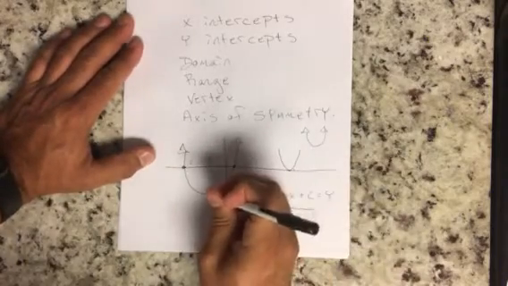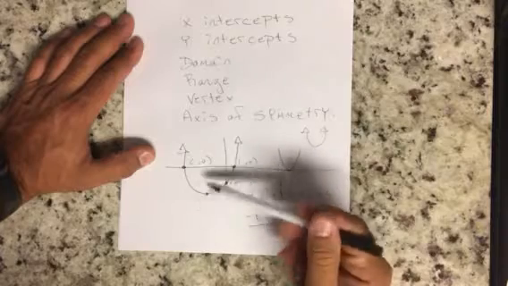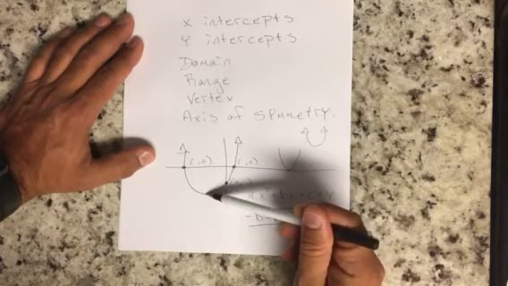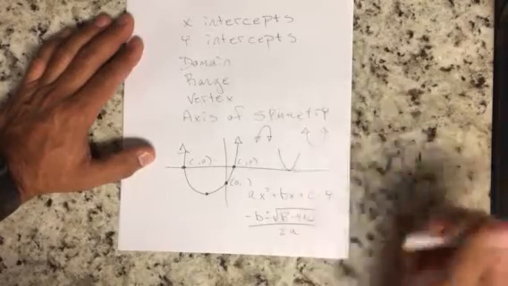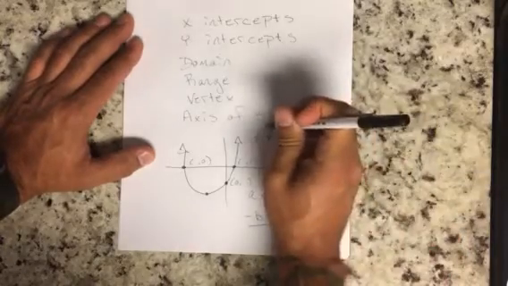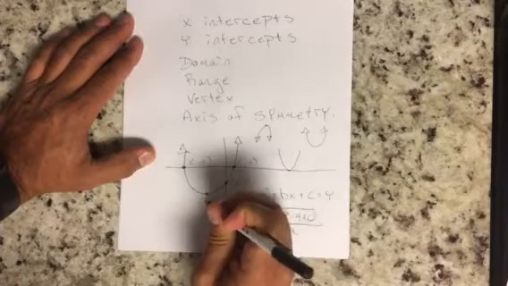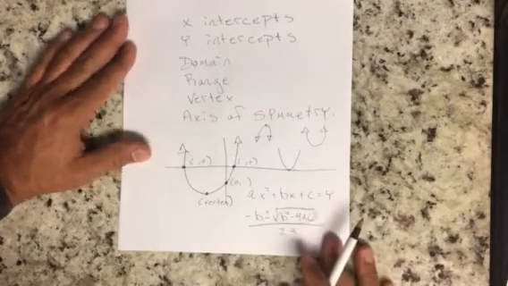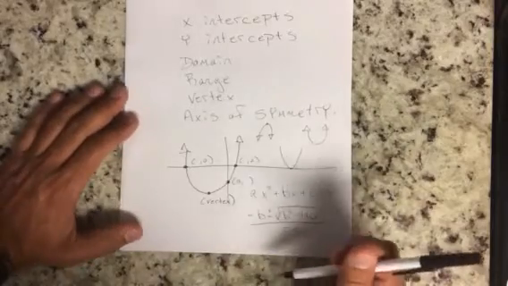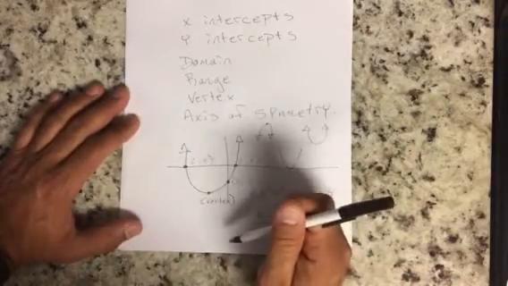Your vertex is right here. It's either the highest or the lowest point. On this one, it's the lowest point. If you had a negative a value and your quadratic was facing this way, it would be the highest point. So this is your vertex. And your vertex is a point. So we're going to have an x and a y here.